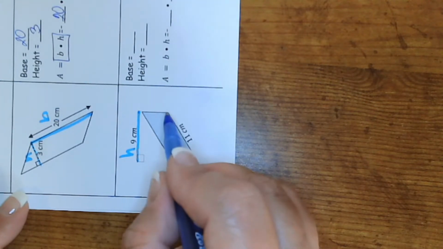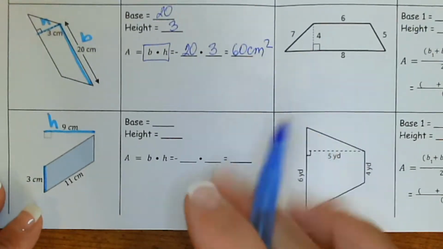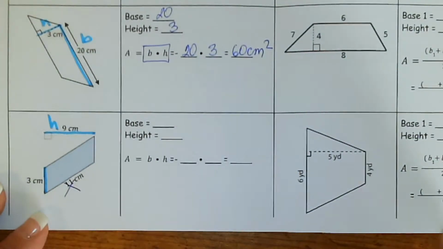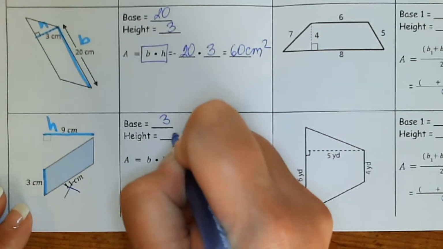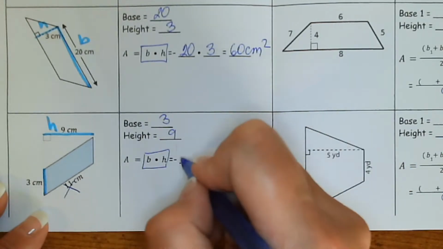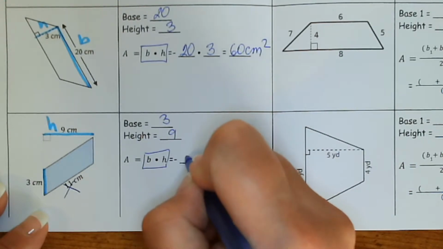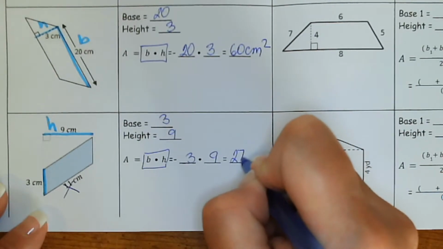So base and height are the two measurements perpendicular to each other. 11 is not needed in this problem. So base 3, height 9. The area of the parallelogram is 3 times 9, 27 centimeters squared.